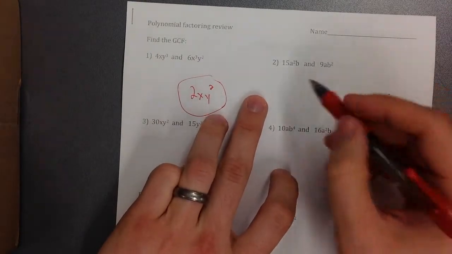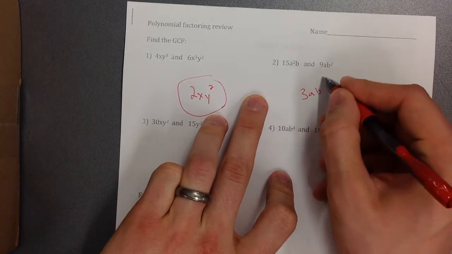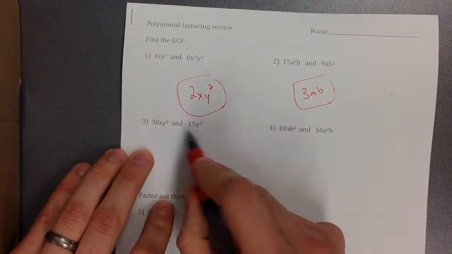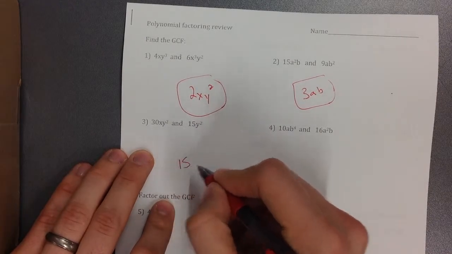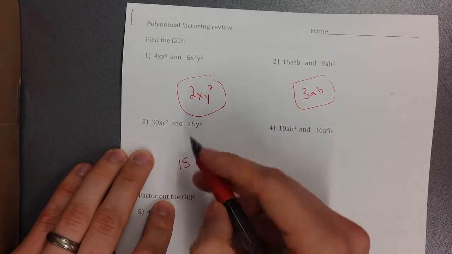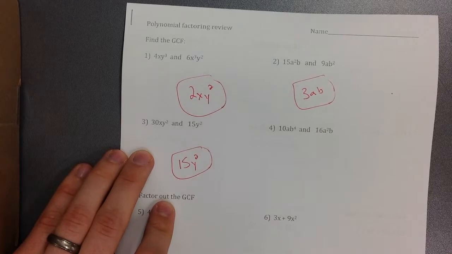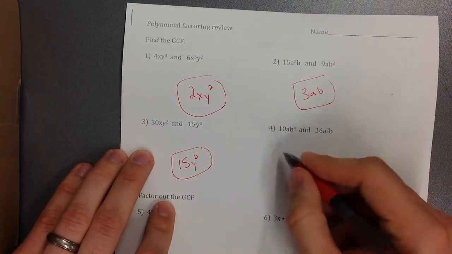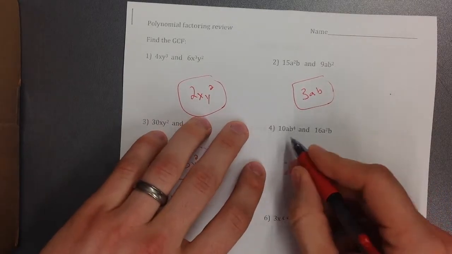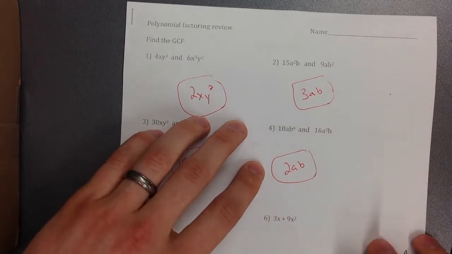Nothing else is necessary. On this one, they both have a 3. They both have at least one a, and they both have at least one b. That's all for that problem. This next one, you might think 5, but 15 actually goes into both of them. This one has an x, this one does not, so we're not going to list that as part of our GCF. This one, they both have y squareds, so we're going to pull all those y squareds out. Number 4, we have 2 that will go into both 10 and 16. We have at least one a in both terms. We have at least one b in both terms.